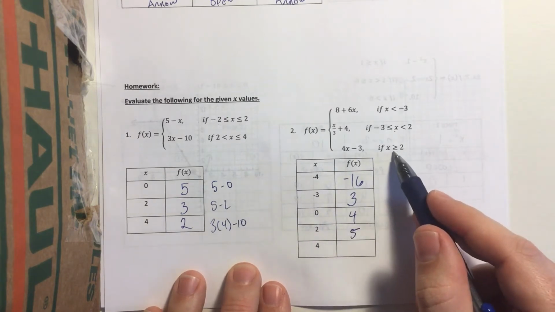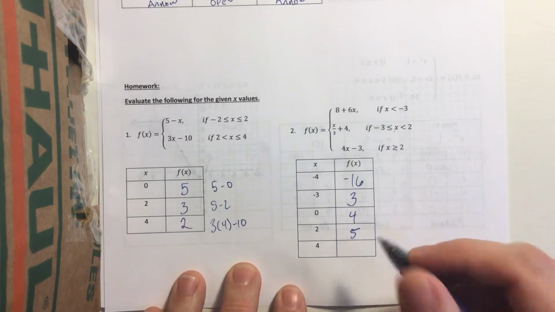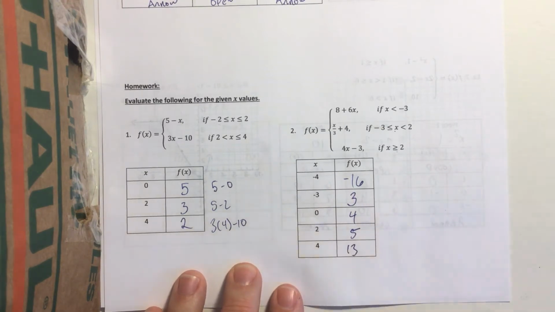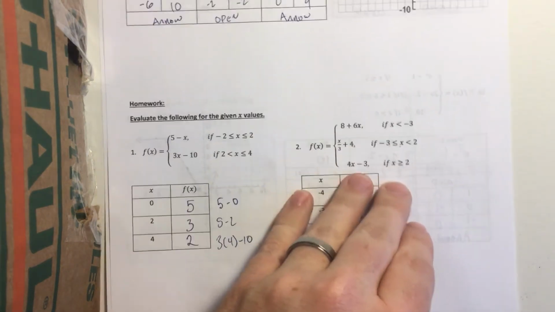And 4 is also in this last domain. 4 is greater than or equal to 2. 4 times 4 minus 3 is 13. All right.